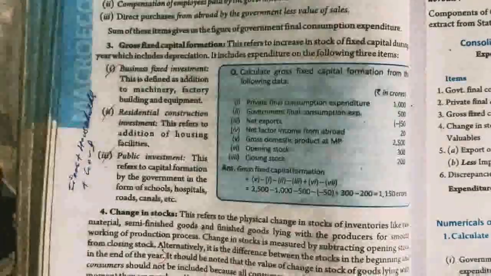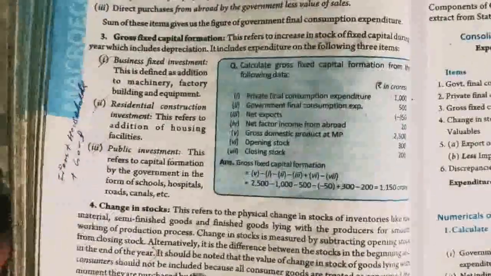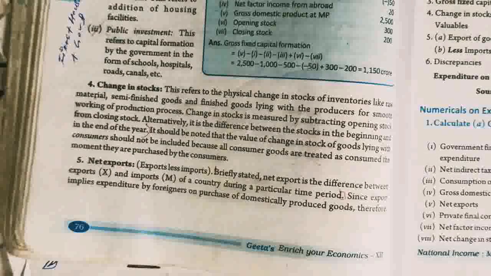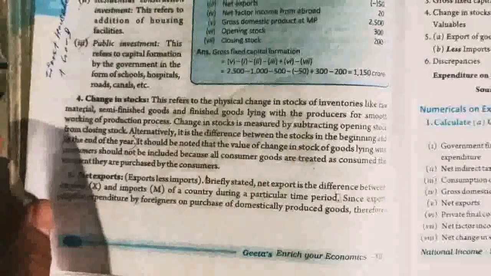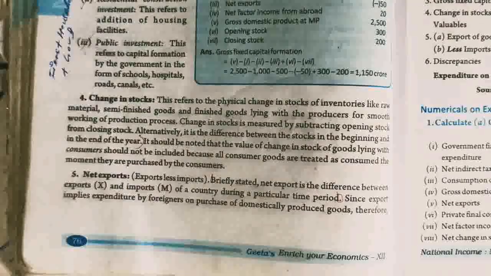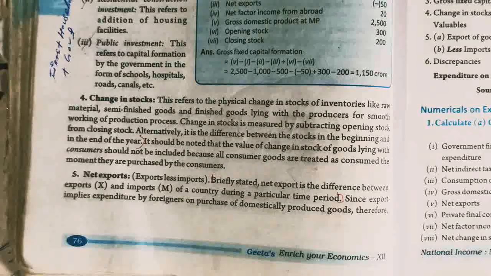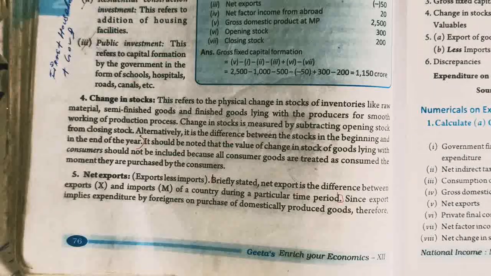Okay. And next one we have change in stocks. See, this change in stock is a very important concept, but most of the time the students get confused. So today I'm going to make it very simple and make sure that everybody understands. Now, when we say change in stock, it refers to the stocks that the firms hold. Okay. The stocks can be like finished goods, semi-finished goods, raw materials.